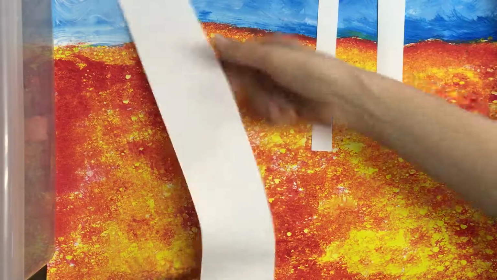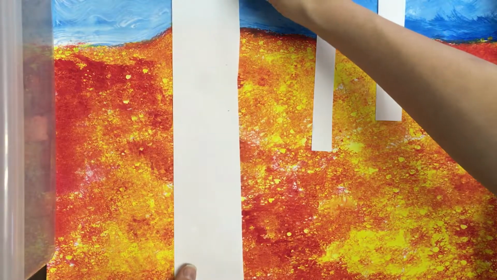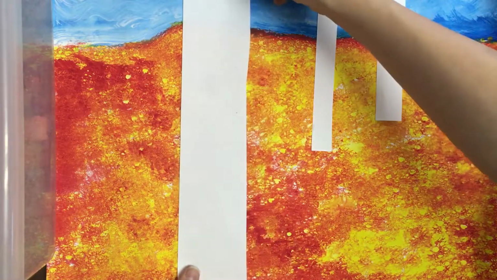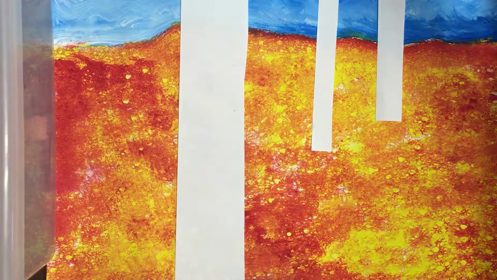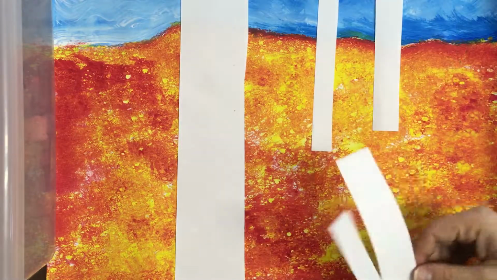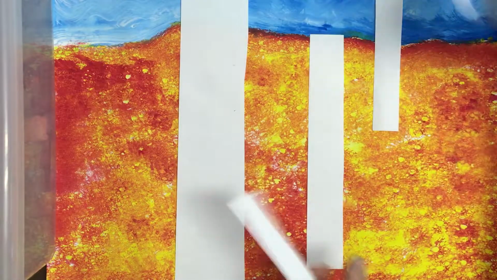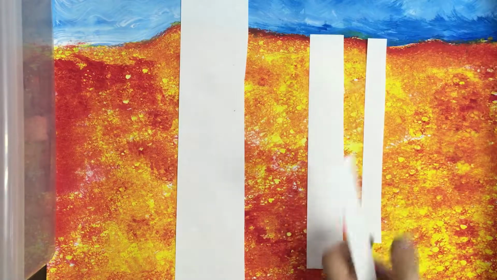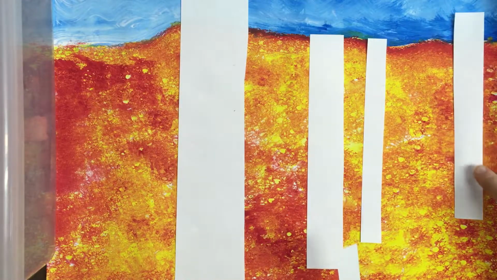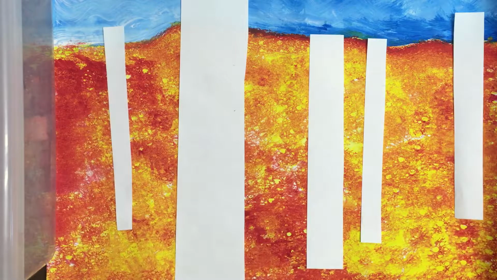So maybe I'll put this one in the middle and a little off to the side. And then maybe I'll have one that's slightly further away here, and then maybe one that's really close to it, maybe one that's a little further away here, and maybe one that's further away here.